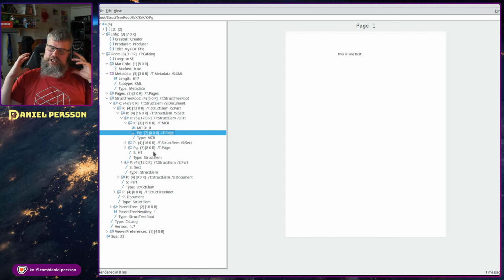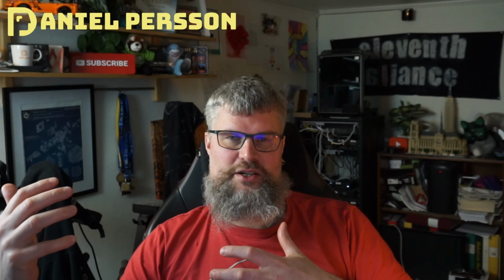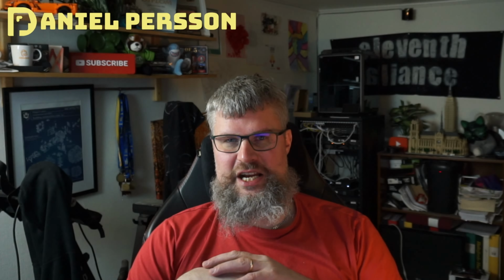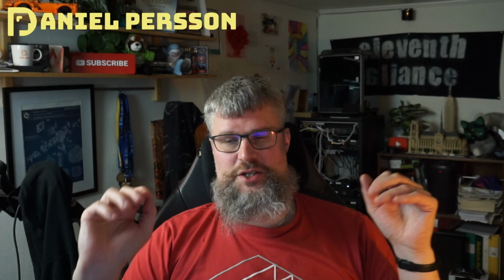There is, of course, a lot more to this specification, but the main part here is that giving more structural data and more metadata to a document makes it easier for reader applications to read and display the content in a more accessible way and helps the reader to understand the document. So this was what I wanted to cover today.